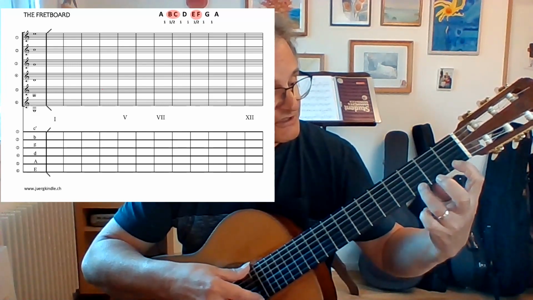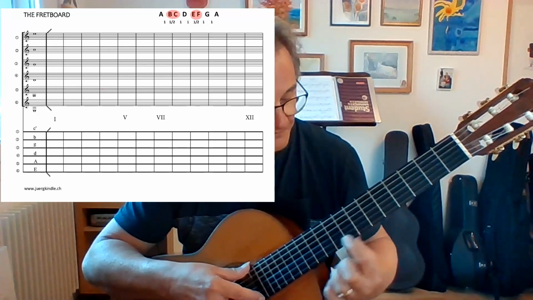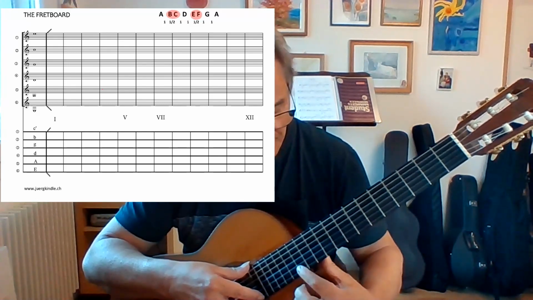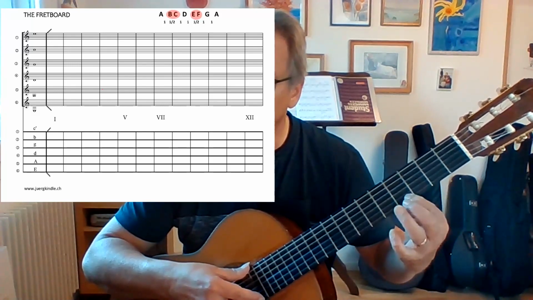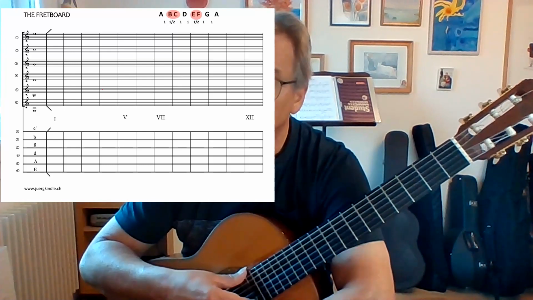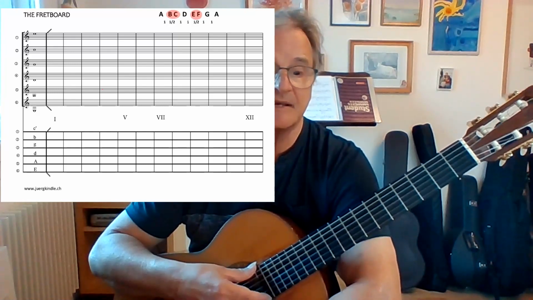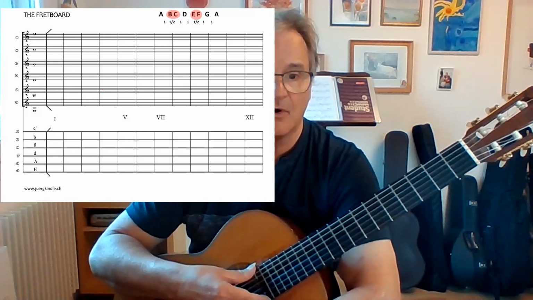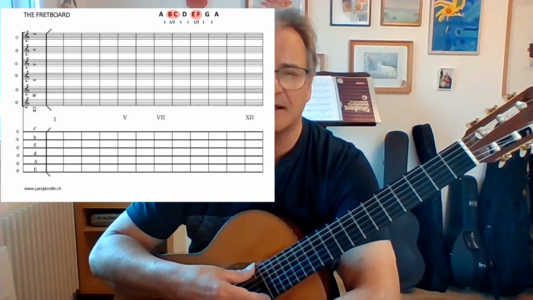From here to here, from here to here. Whole tone, whole tone, whole tone, whole tone. But semitone, semitone, semitone, semitone. Now, we just have to go through the ABC and see if we need to enter a semitone, 1 fret, or a full whole step, 2 frets. Let's go.